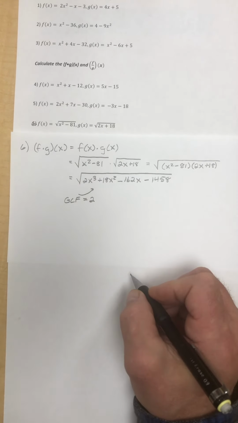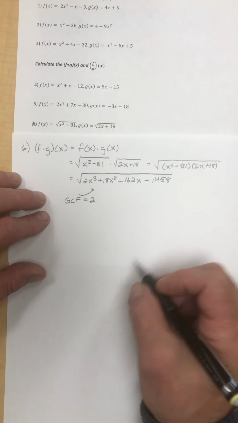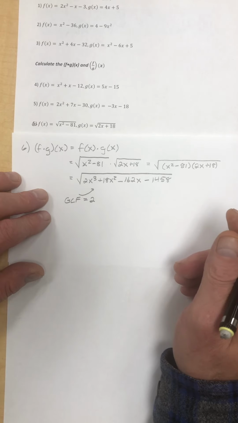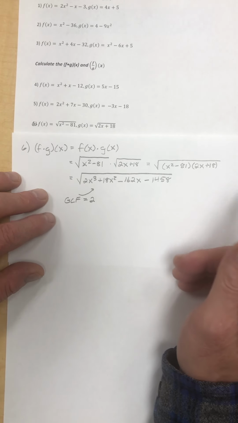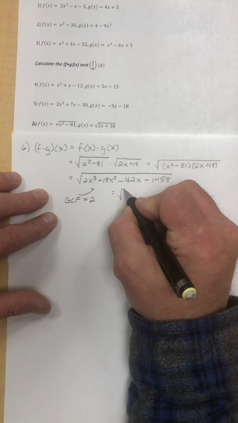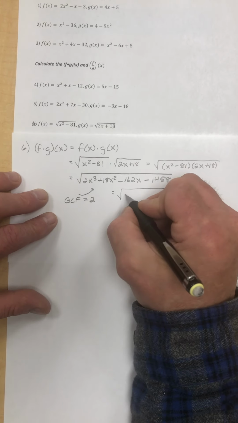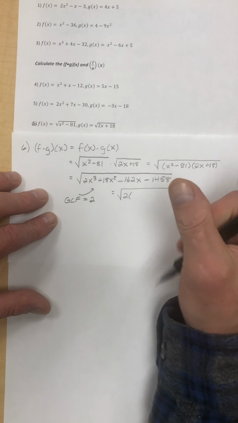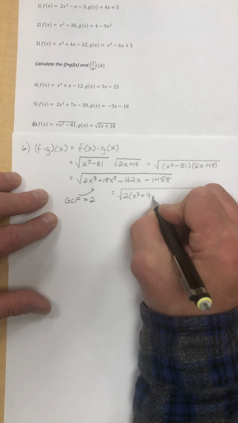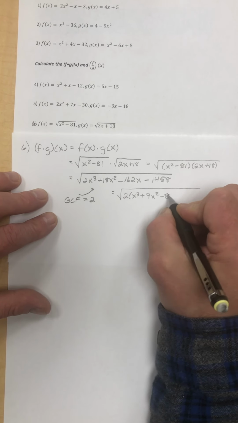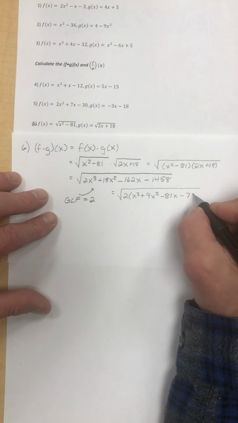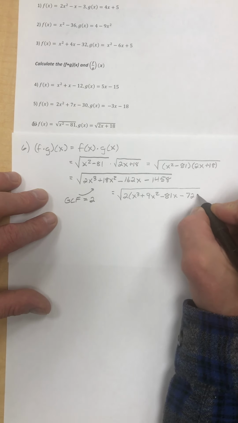Okay, and so we take a look there, and really the GCF here is 2, okay, and 2's not a perfect square, so if I factor it out, I can't take the square root of it, so it really doesn't change anything. I mean, you could do that if you wanted to, but the 2 stays underneath. Okay, so there's not really any reason. We could pull it out, and let's see, I'd be left with x cubed plus 9x squared minus 81x minus 729.